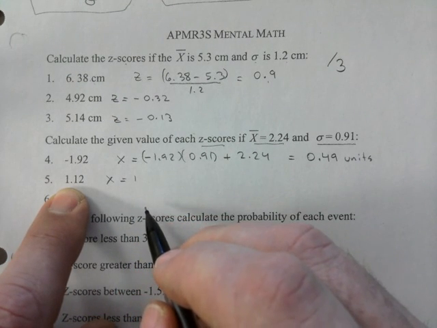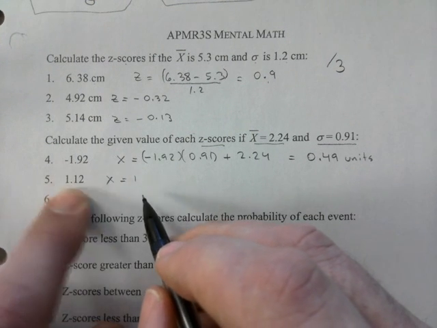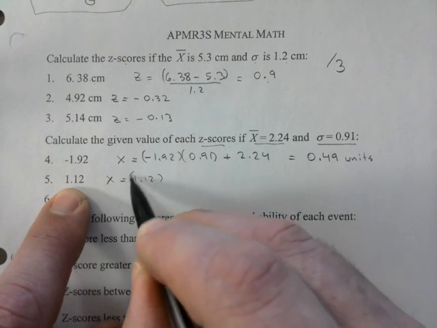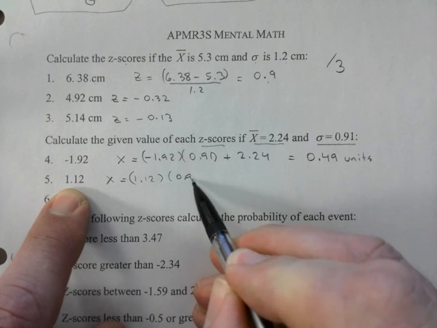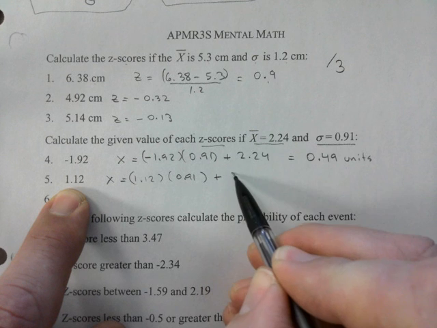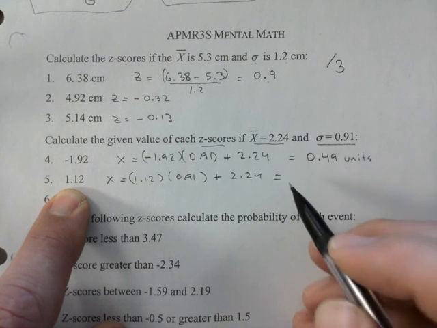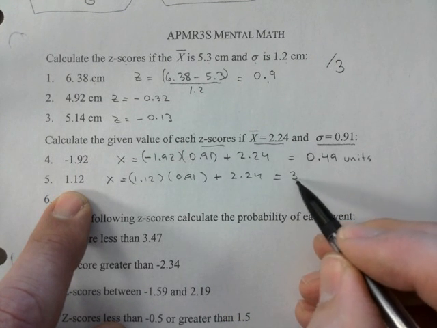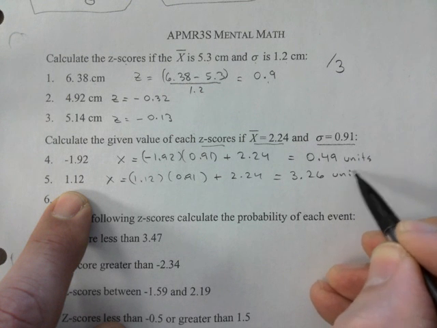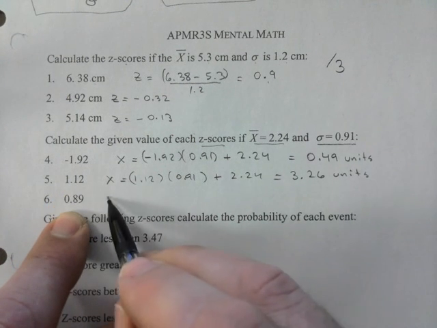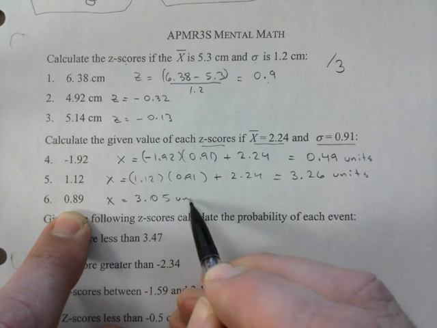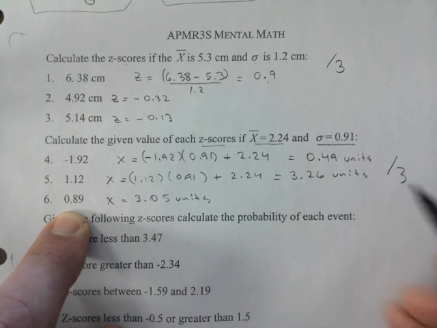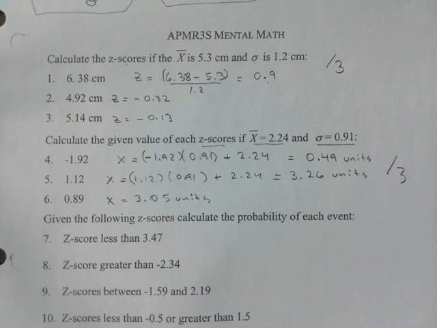Sorry, that's the z-score, my bad. z-score times standard deviation, which is 0.91, plus the average is still 2.24. In that case, it's 3.26 units, the actual value. And here, the actual value is 3.05 units. So we give you 3 marks for that. So 3 and 3 is 6 so far.